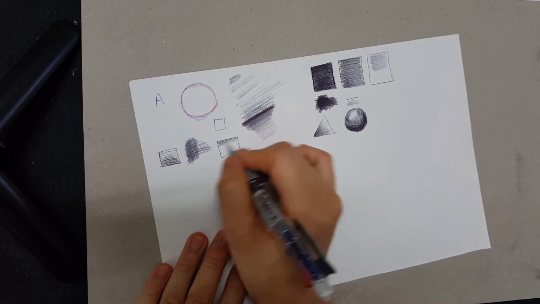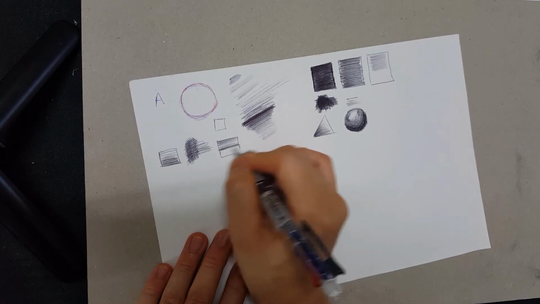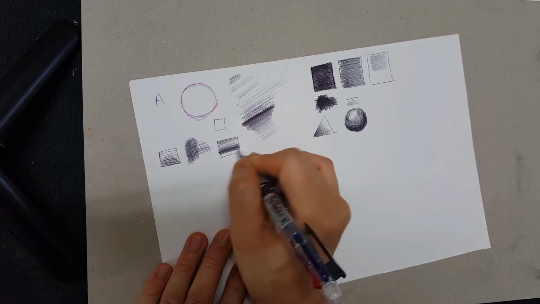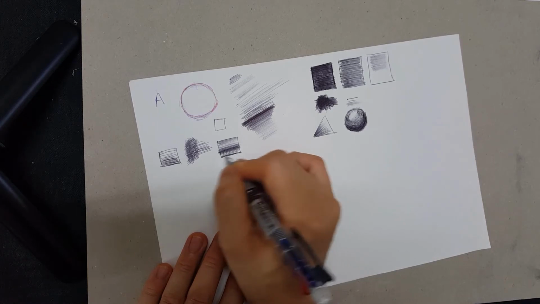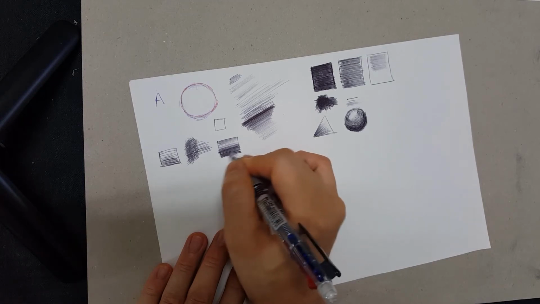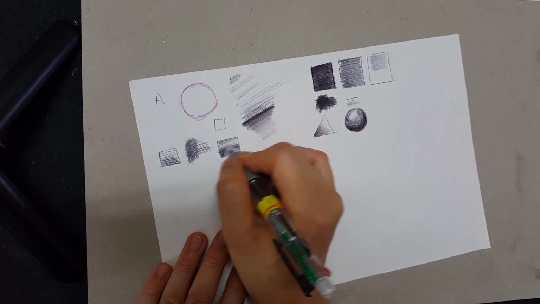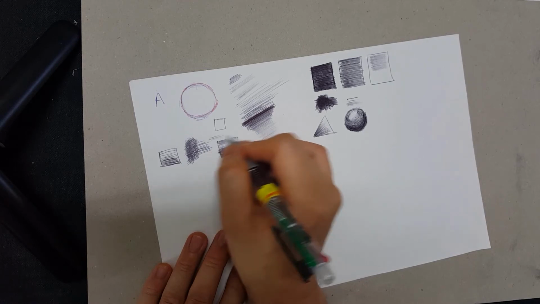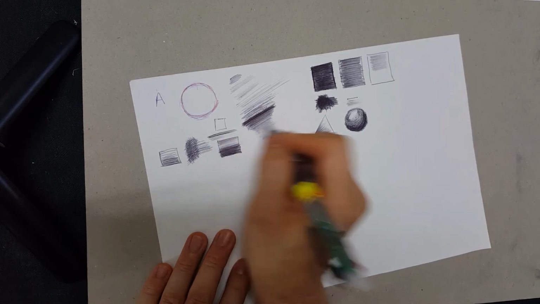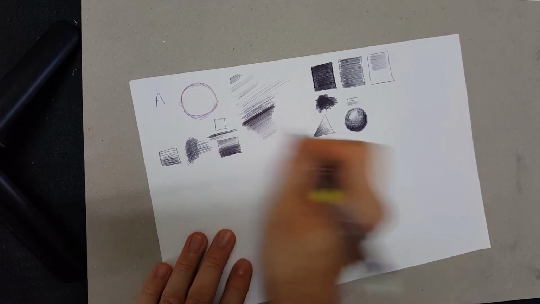You can see that we have a darker value here, and you can create a darker value not only by making the strokes closer but also by using more ink. So we use the ink to create very dark values here, and then if you want the value to be lighter, you can just simply lighten up. This is light and this is dark. So by controlling the tip of the pen, you can create dark and light values here.